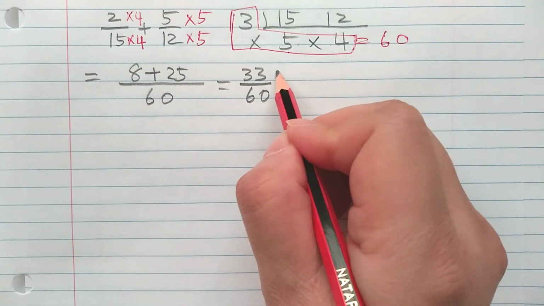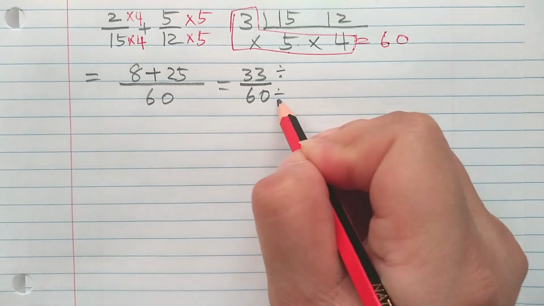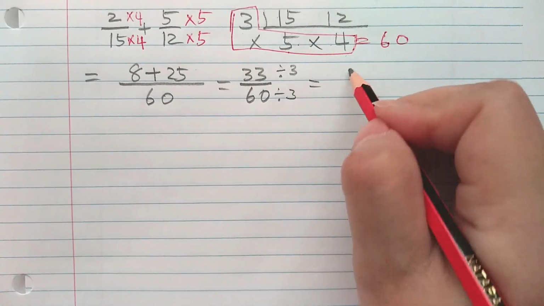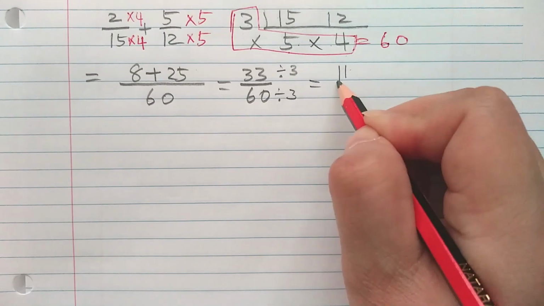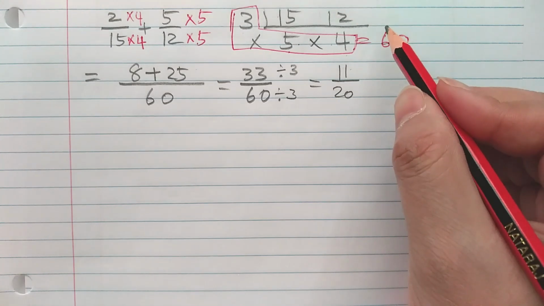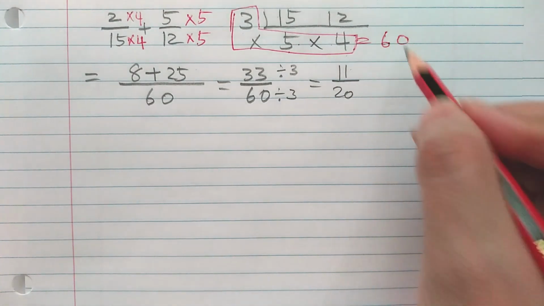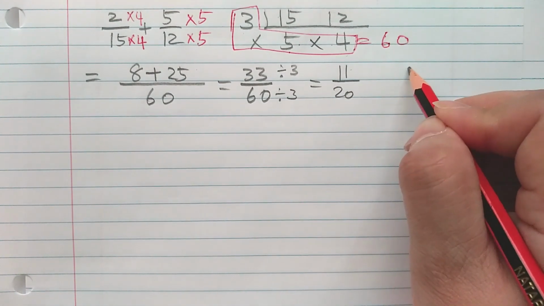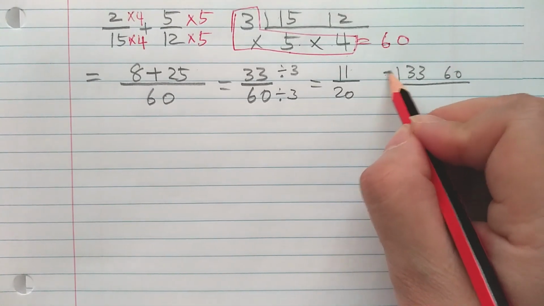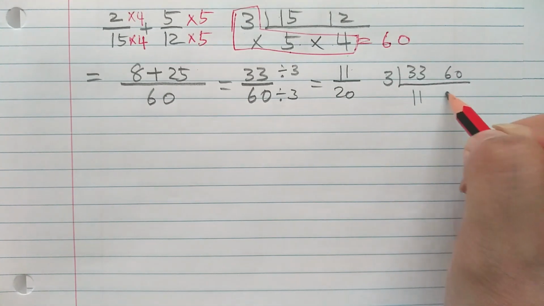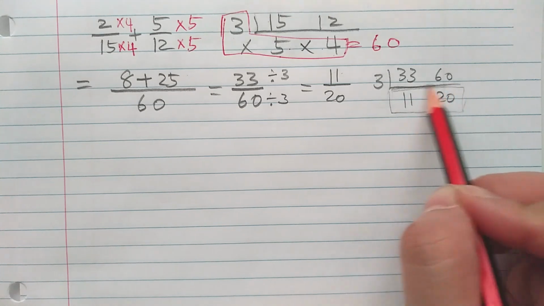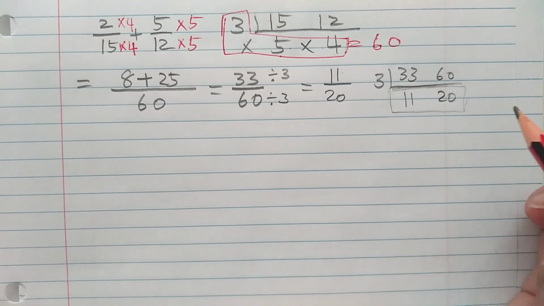3. So if you divide both top and bottom by 3, this becomes 11 and 20 down here. If you want to use that upside down division like this, you can also do that. 33 and 60. Divide that by 3, you get 11 and 20, and these numbers are going to be the fraction.